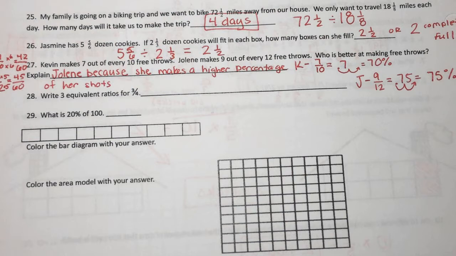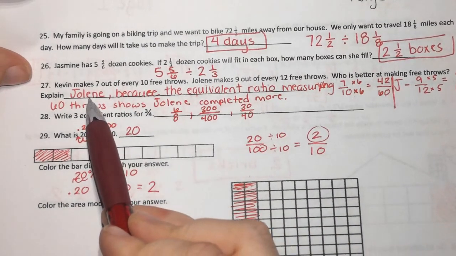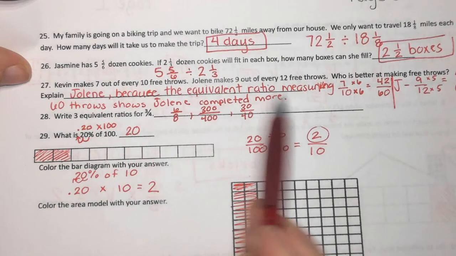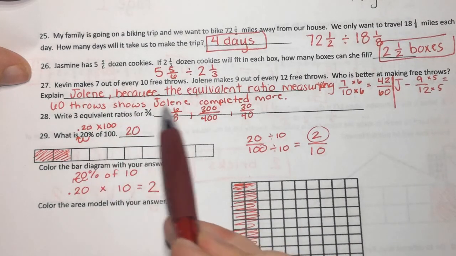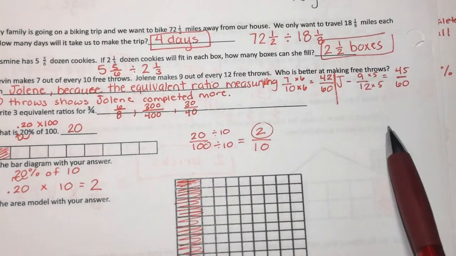When I was doing it over here with those equivalent ratios, with the common denominator, for my answer on that one, I had put Jolene because the equivalent ratio measuring 60 throws shows Jolene completed more. So for those of us at home, if you want to pause it, this is the answer that we put for the other option: Jolene, because the equivalent ratio measuring 60 throws shows Jolene completed more. That's where I've done that math again if you want to pause it to take a look at that.